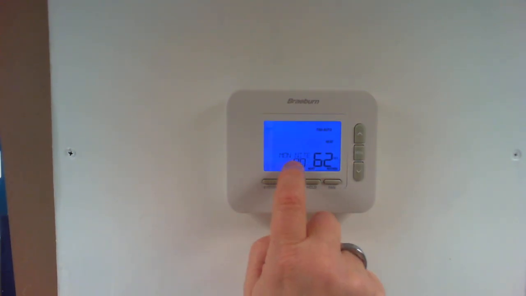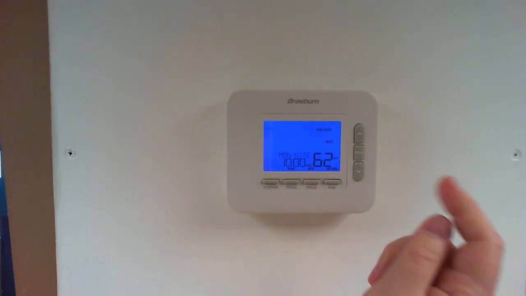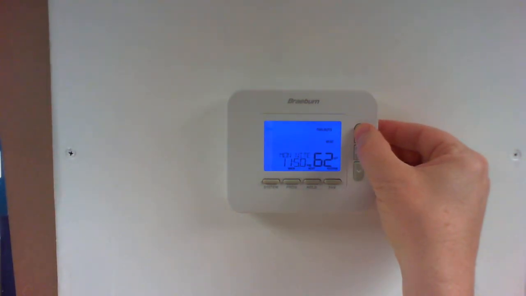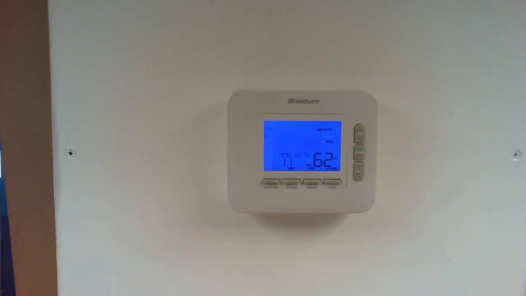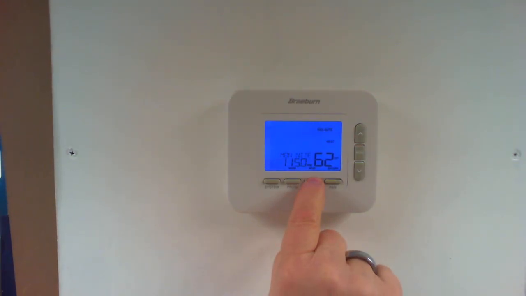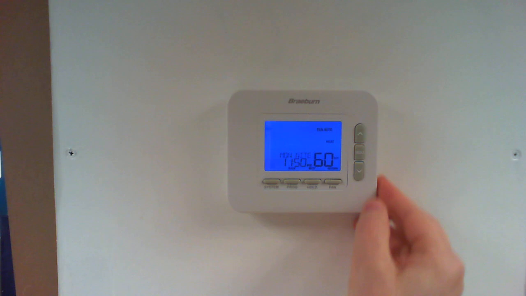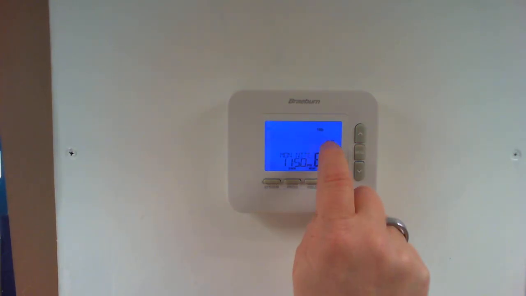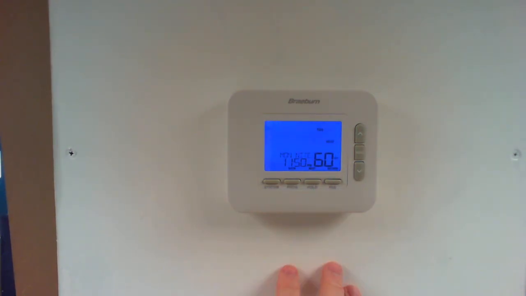Next again, Monday night. So this might be your sleeping hours. 10 o'clock, 11 o'clock p.m. Next. We'll set the minutes. Let's go to 11:50, so almost midnight. Then next again, set temperature. Maybe at night we want it really cold, so we set it to 60. Press next again. Fan mode blinks. Change that if you want to. Leave it set at auto, whatever is your preference.